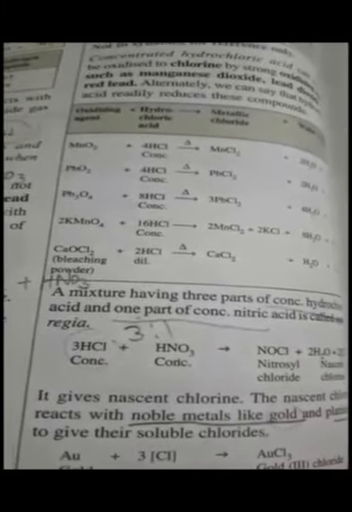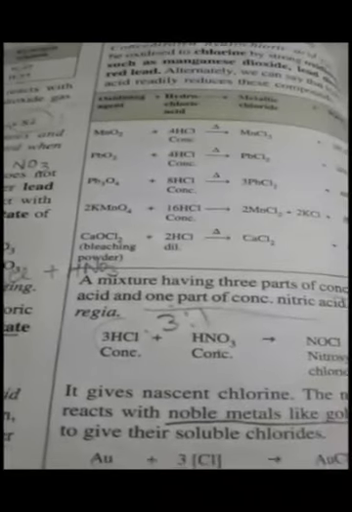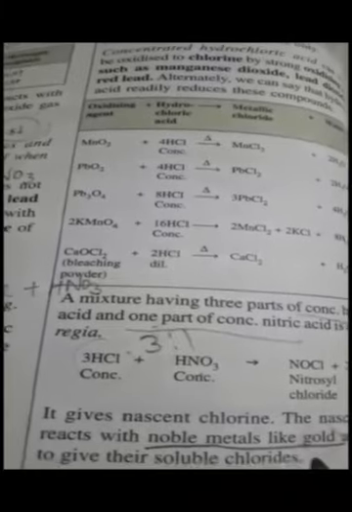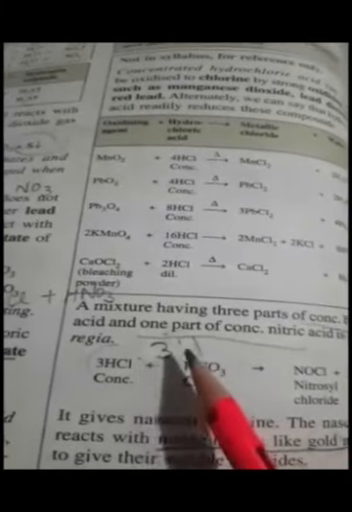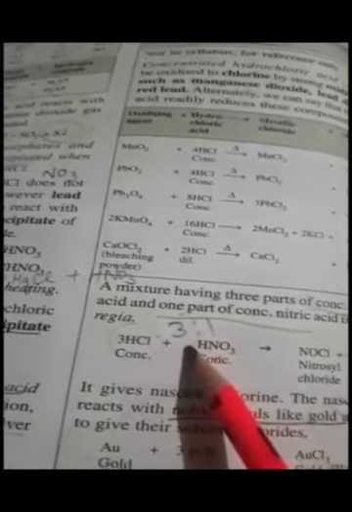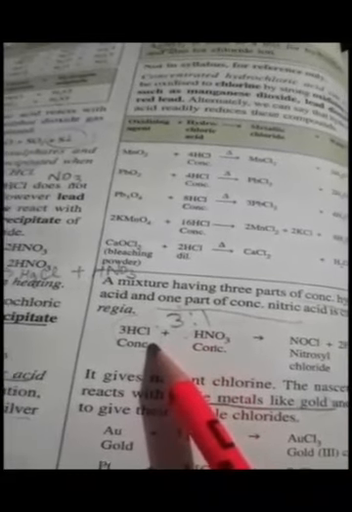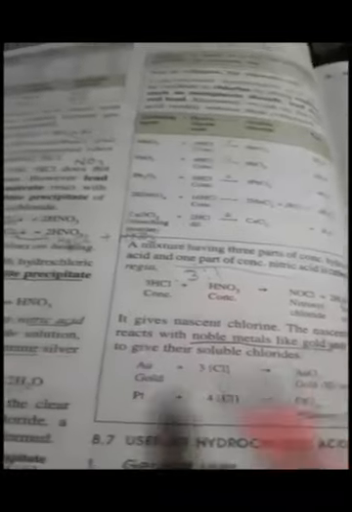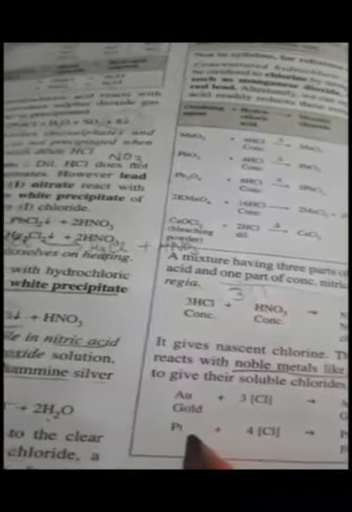These metals, gold and platinum, are not soluble in any acid, any base or any other reagent, but these metals are soluble in aqua regia. We make aqua regia to dissolve these metals. Aqua regia is the mixture having 3 parts of HCl and 1 part of nitric acid. It forms nascent chlorine, which is used to dissolve noble metals like gold and platinum.